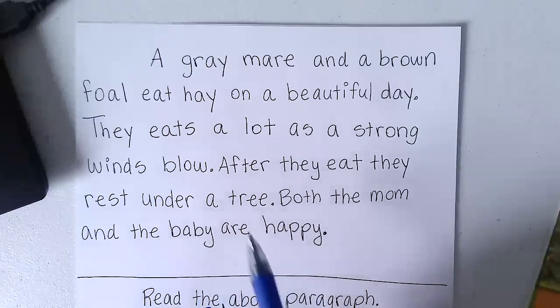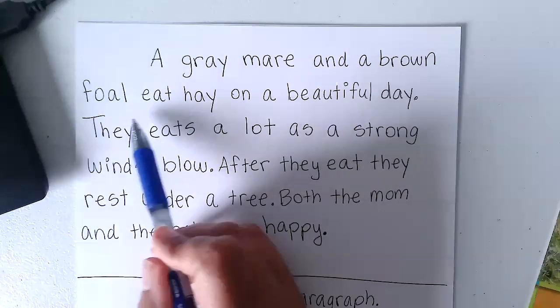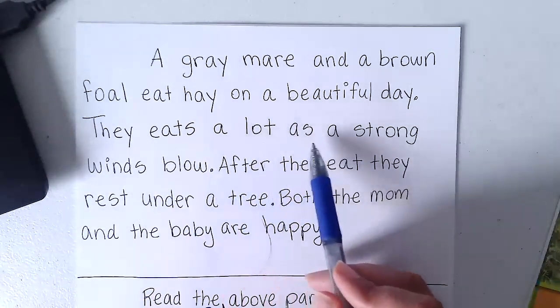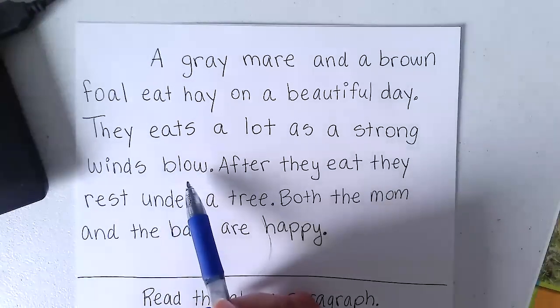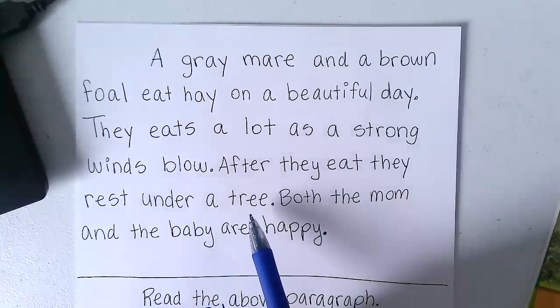I'm going to read it again. A gray mare and a brown foal eat hay on a beautiful day. They eat a lot as a strong winds blow. After they eat, they rest under a tree.